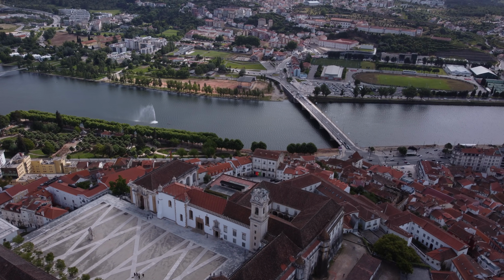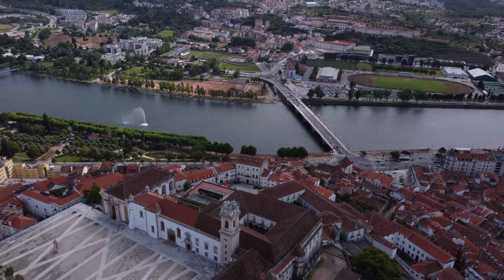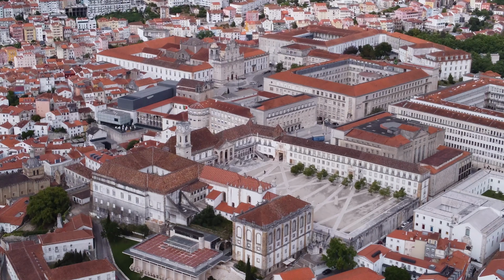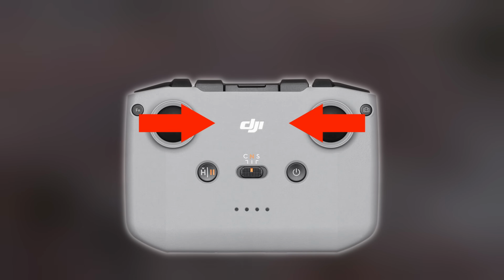Let's now capture the other side of the city behind the university. For this shot we are going to use a 2x zoom, and now we are going to orbit around the university by moving left and rotating right, to then slowly tilt the gimbal up to show the rest of the city behind the university.